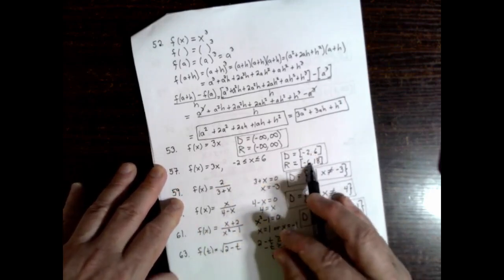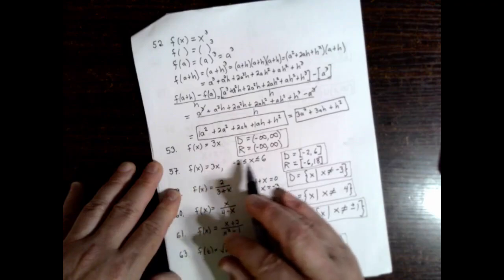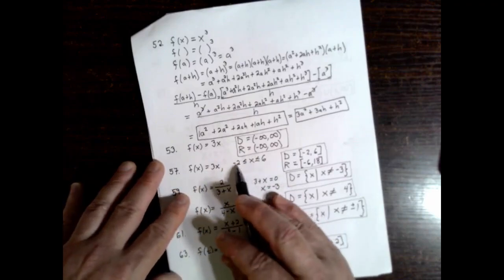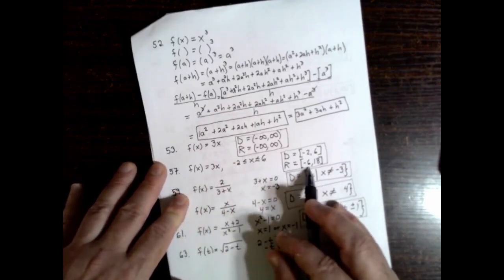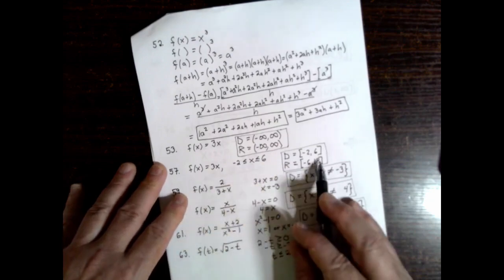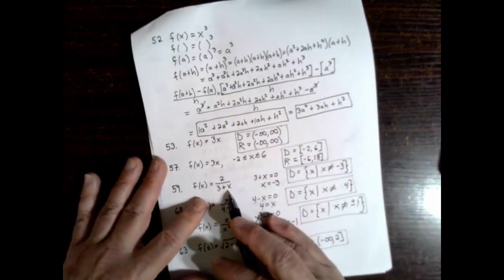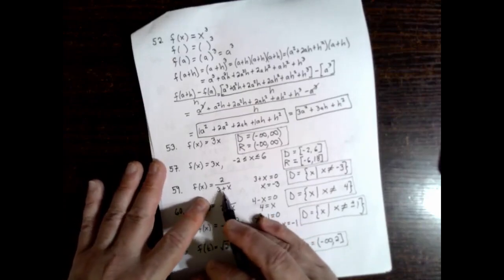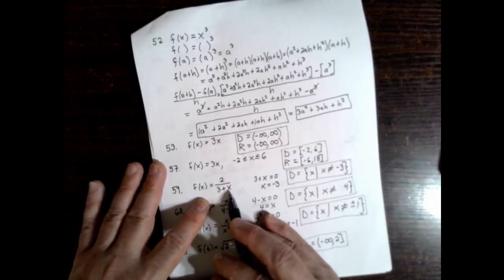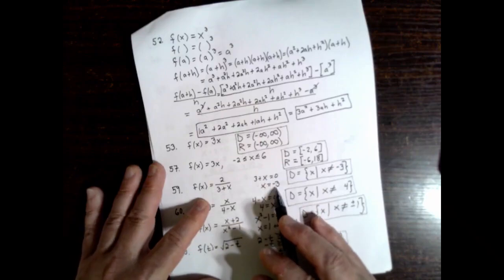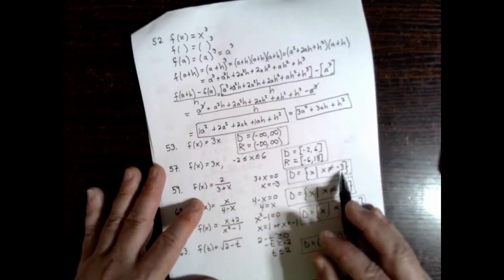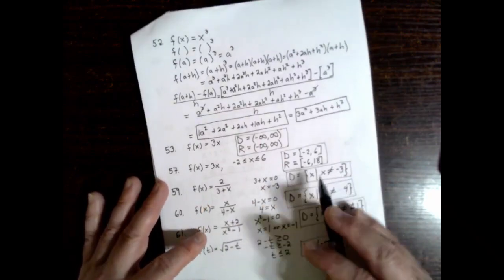Now how do you know what the range is? Well, you plug in these endpoints in here and you'll get what your range is. 3 times minus 2 is minus 6. 6 times 3 is 18, so minus 6 to 18. On this one, your domain is everything but where you're dividing by 0. So you set the denominator equal to 0 and you get negative 3. And like I said, you throw out the negative 3.